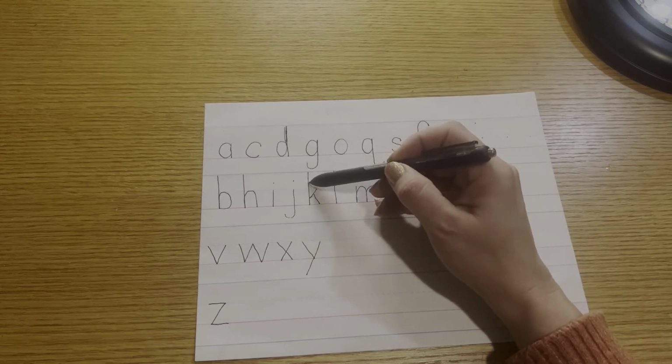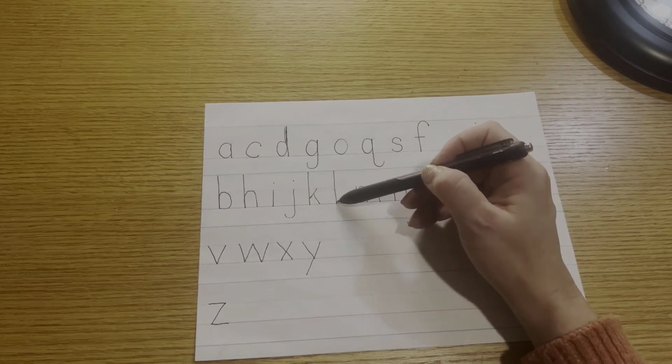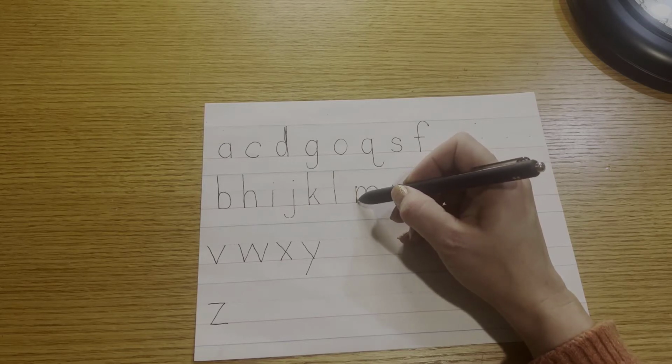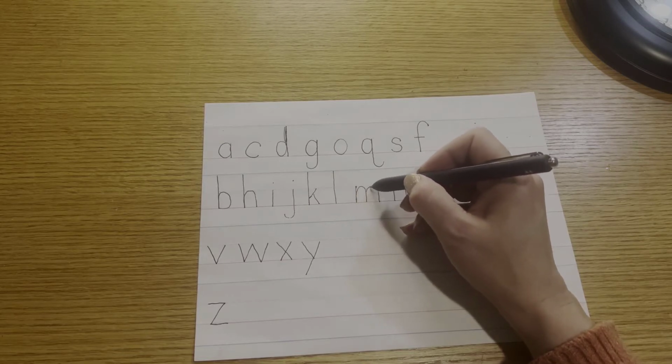And this guy right here, I tell them, give me a stick K. Give me a stick L. All right, give me a baby stick M. So they start in the middle. That reminds them where to start, right? Now give me 2 mountains. You see that? It's 2 mountains.